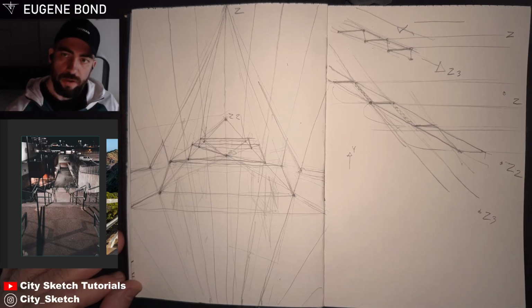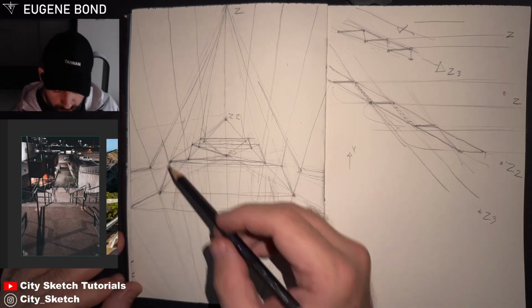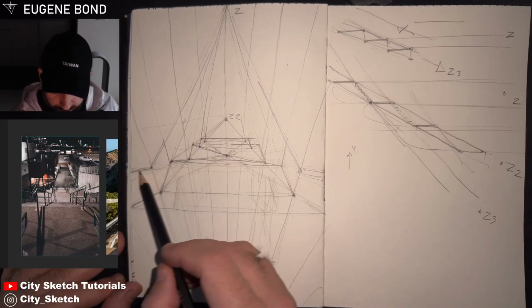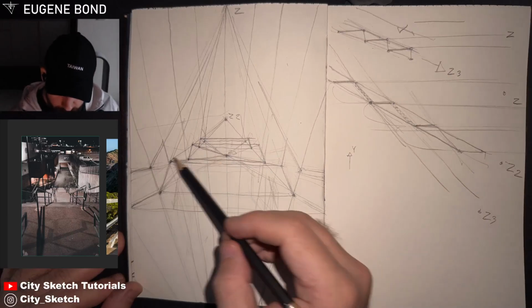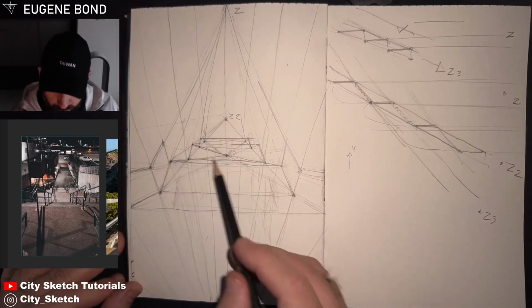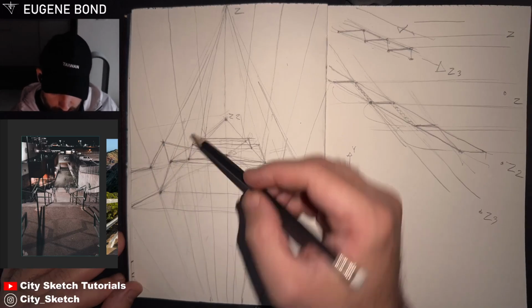Now let's make railings. Here it will be 4 main railings. So what we have already here, this H, now I will just project it all around.